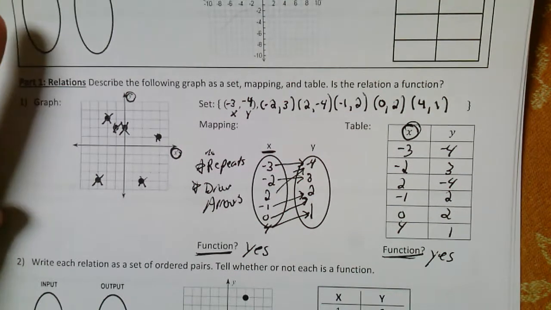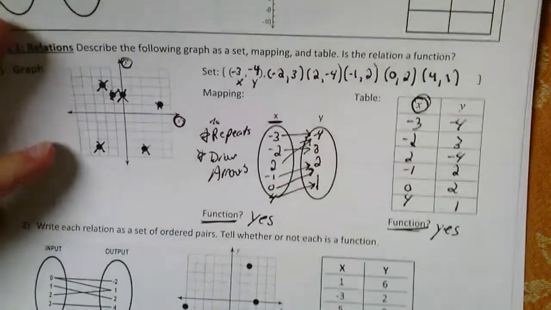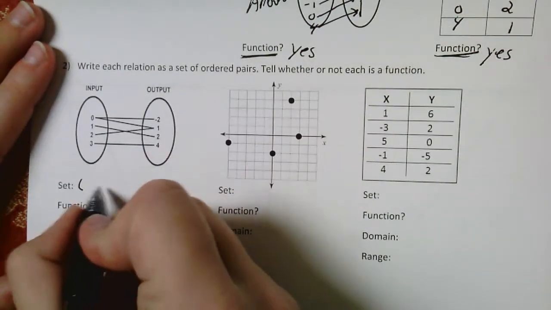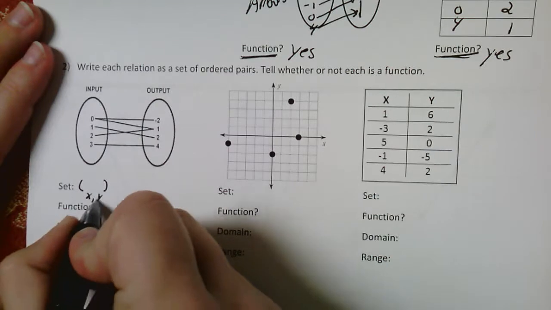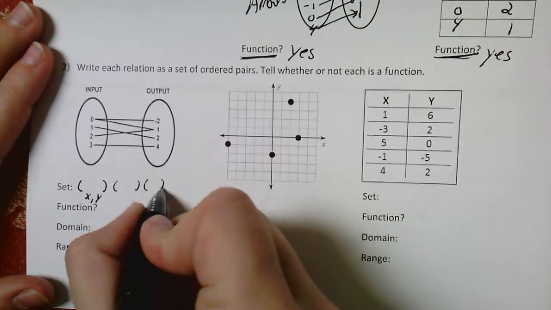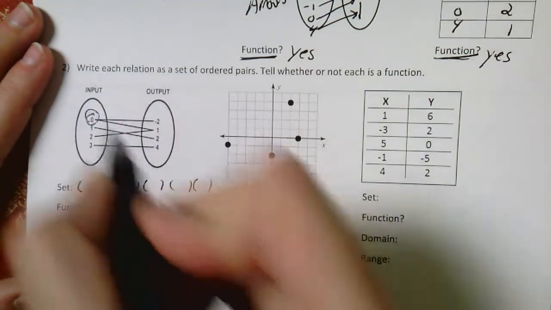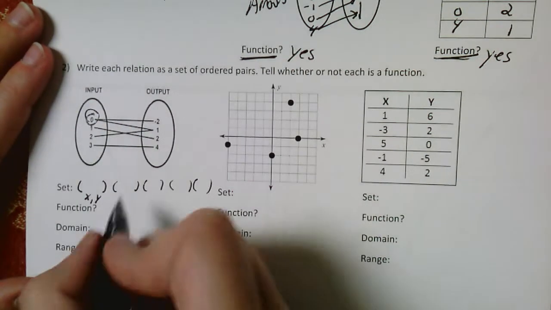So down below, that's pretty much the same idea that you'd be doing here. Set notation, again, just writing them as x comma y's, having all of your points kind of going like this. Is it a function? Well, this one cheats. There's an x cheating, so that's going to be a no.